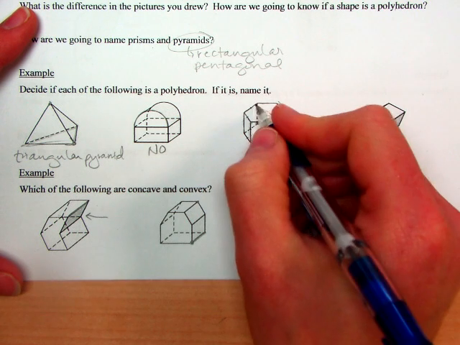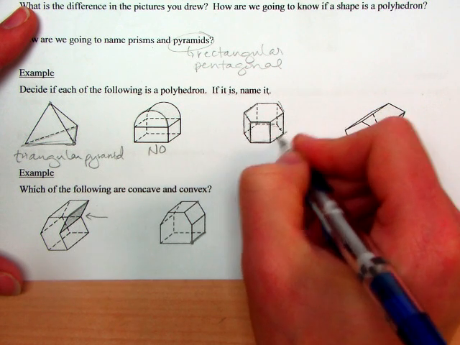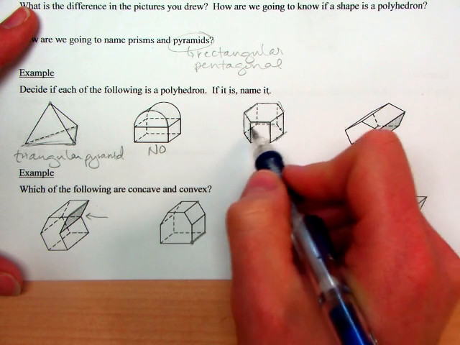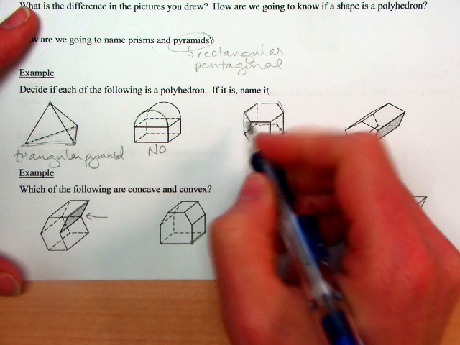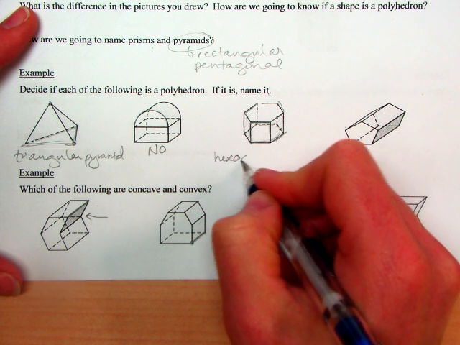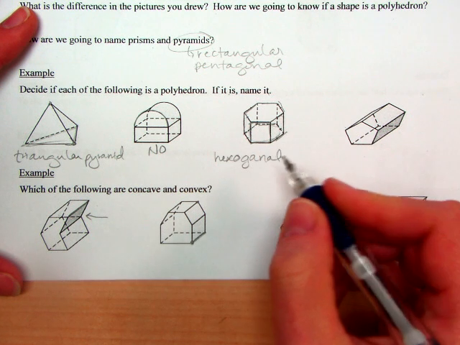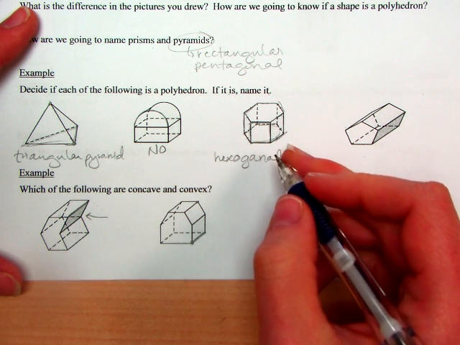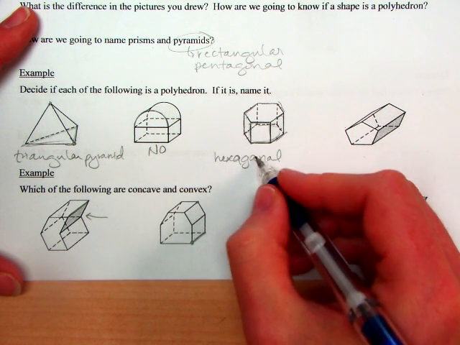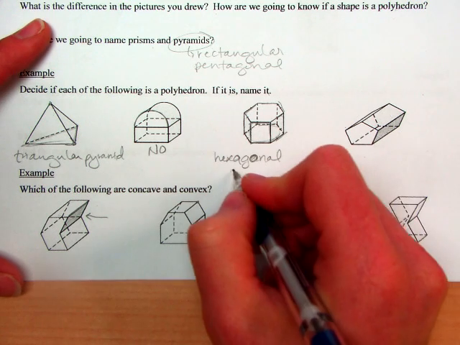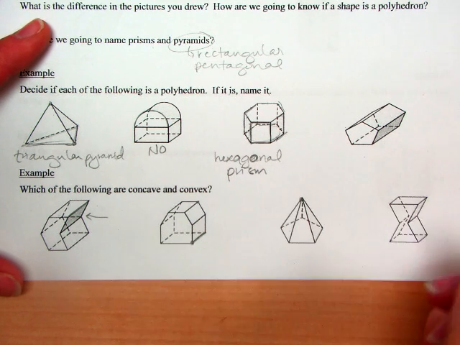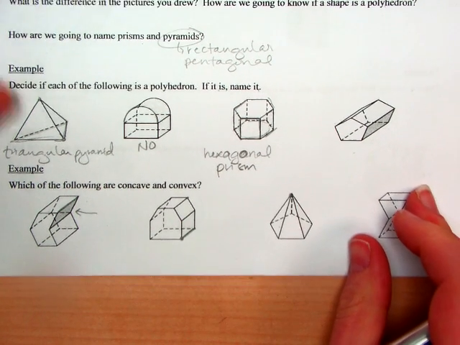Okay? Next one, rounded edge, not a polyhedron. Next one, all straight edges, nothing is rounded. This is a polyhedron. Its base is a hexagon, so this is a hexagonal... Wow, I really don't think I spelled that right. Hexagonal. I think that's an A and then an O. Prism. Did not come to a point. They're straight up and down.